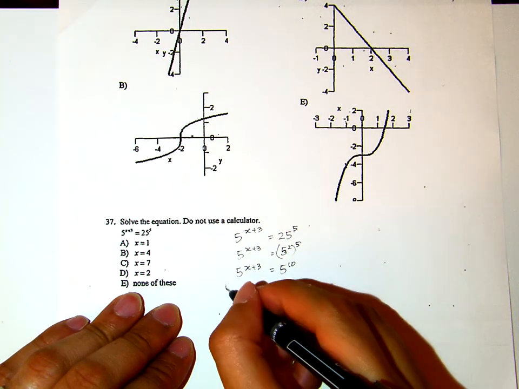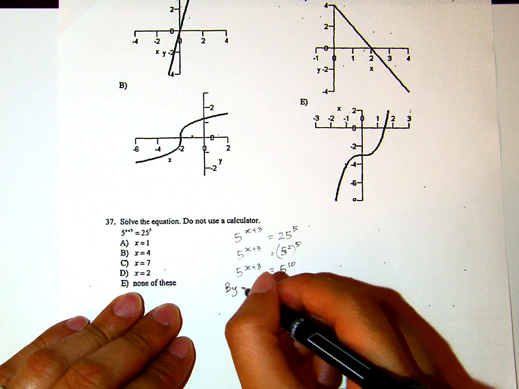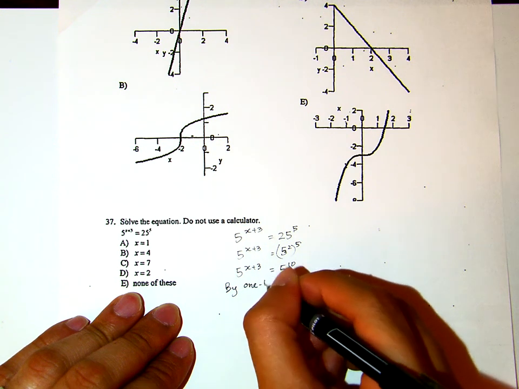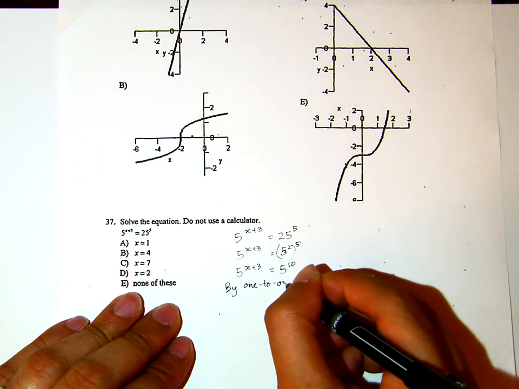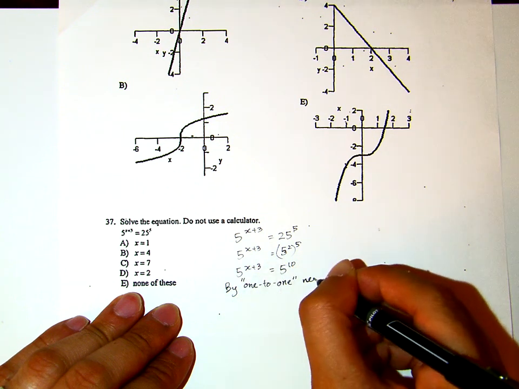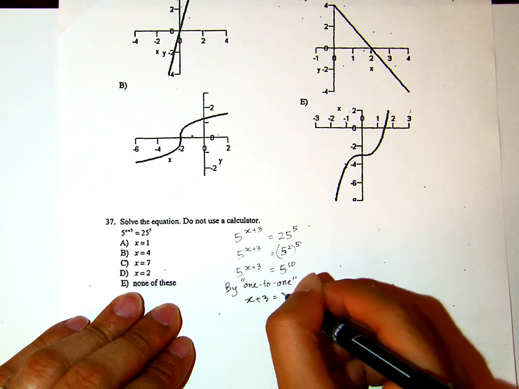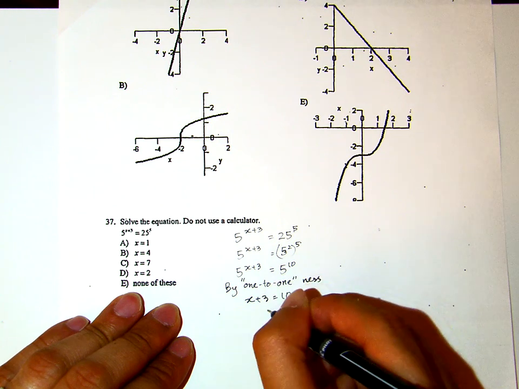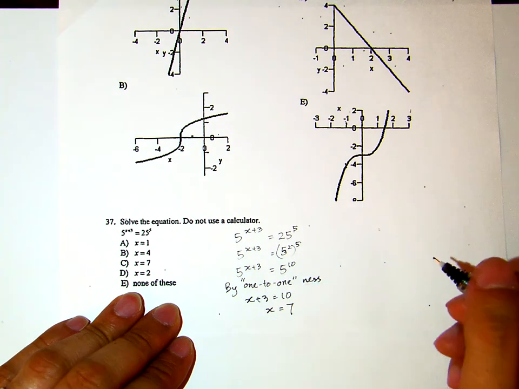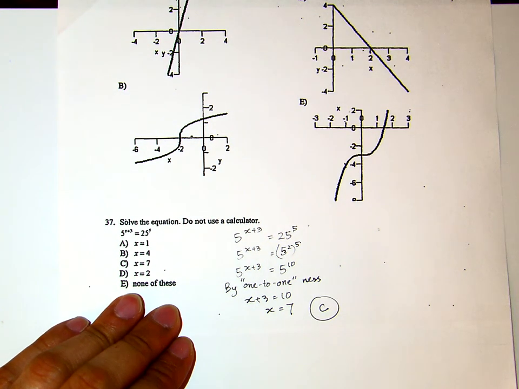Now by one-to-oneness, because this exponential function is one to one, you don't need to say this on your test, of course. If the bases are the same, then the exponents have to be the same also, which implies x equals 7. Okay, then the answer is C.